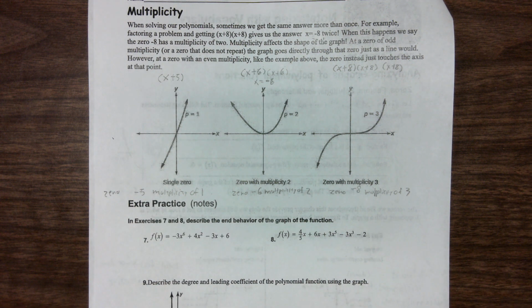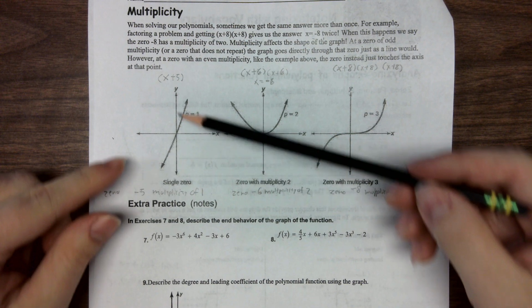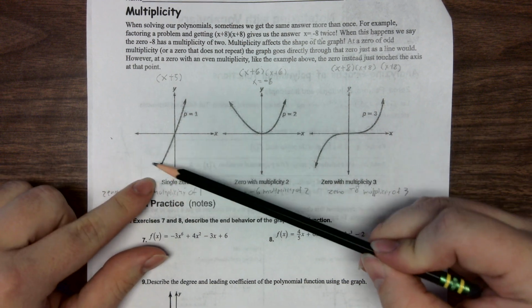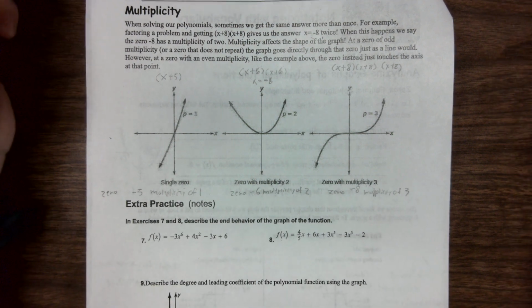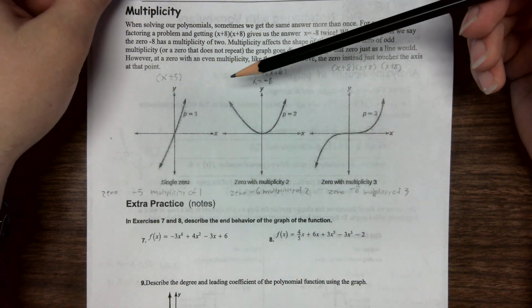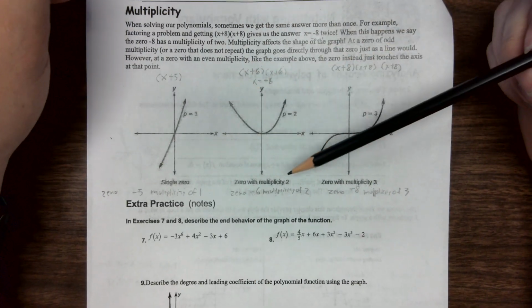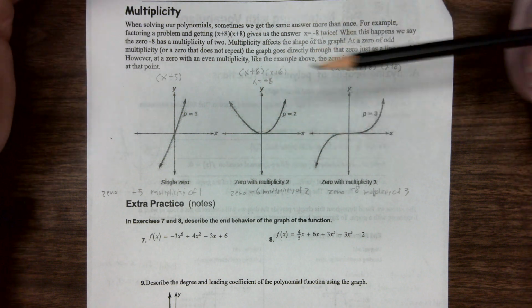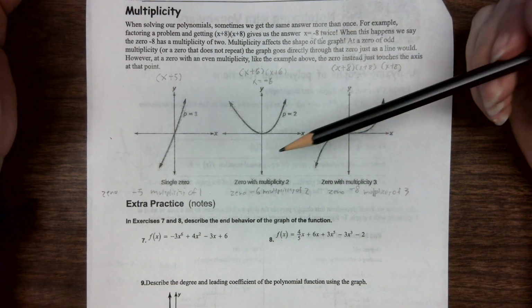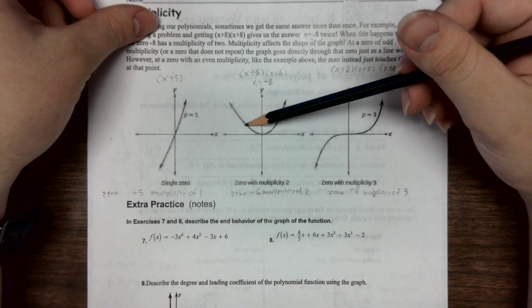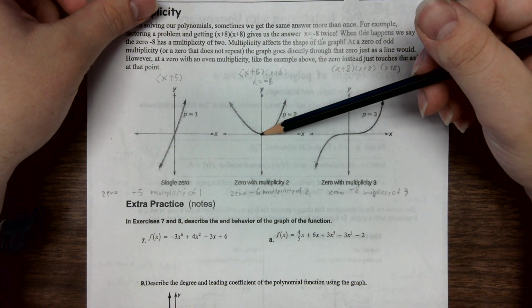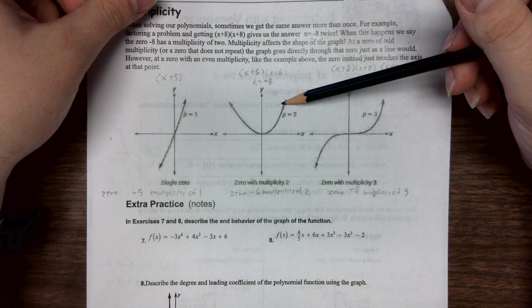Now we kind of talked about how to write this out, but let's actually talk about what's happening here. When we have a single multiplicity, so a multiplicity of 1, our graph just passes right through that point. It's not going to change anything, it's just kind of like normal. But when we have a multiplicity of 2, or actually any even multiplicity, as our graph approaches the x-axis, instead of going through it, it bounces off of it.